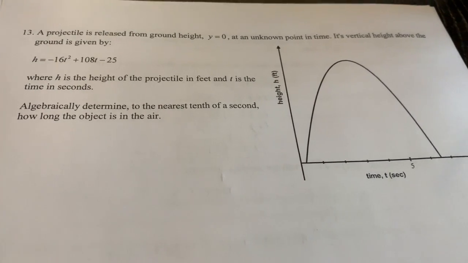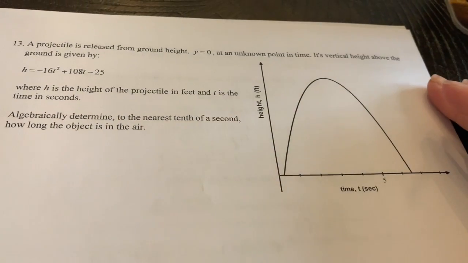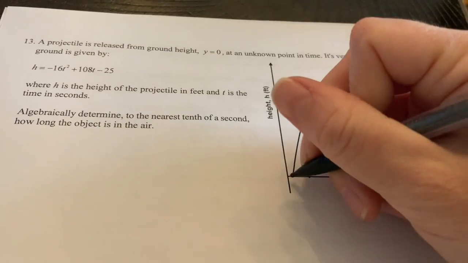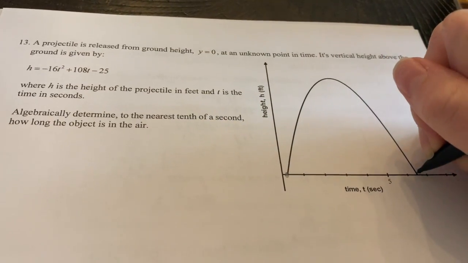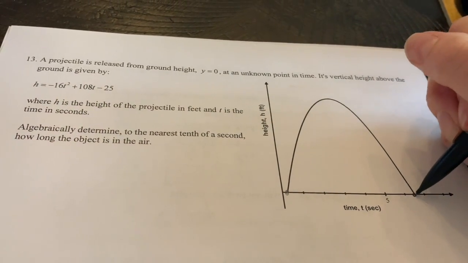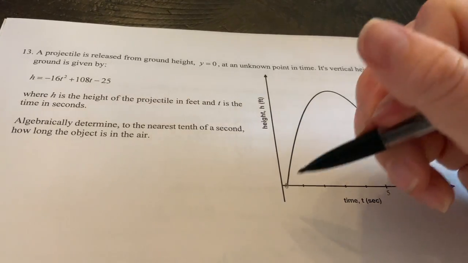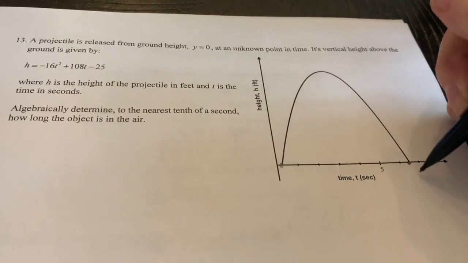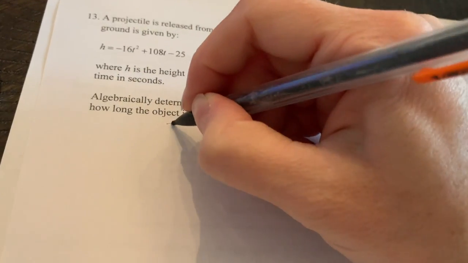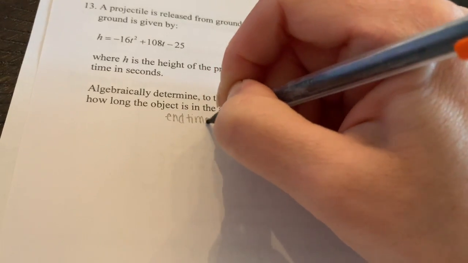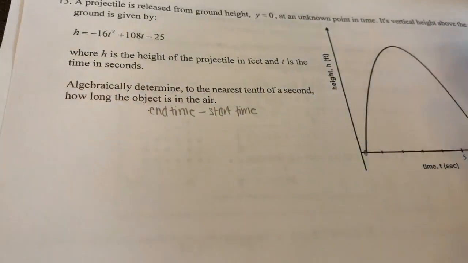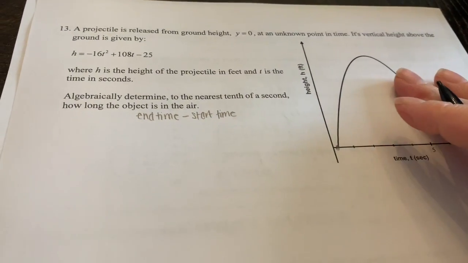Okay, so in order to figure this out, what we're trying to find is how long it's in the air, so we need to find the 2 zeros. And once we know the 2 zeros, we're going to know what time it started and what time it ended. Okay, and to figure out how long it's been in the air, we're going to take when it ended and subtract the start time from it. So we're going to find the end time and we're going to subtract the start time from it to figure out how long it's been in the air. Okay, so to find those 2 numbers, we need to find the zeros.